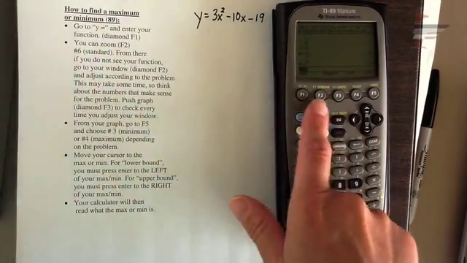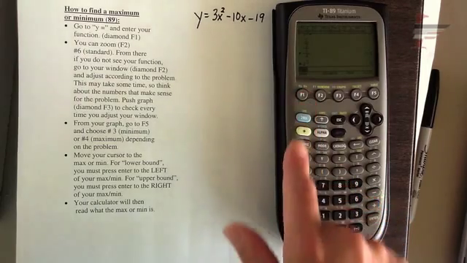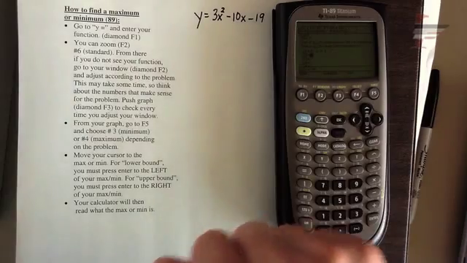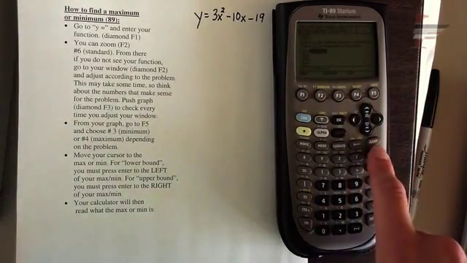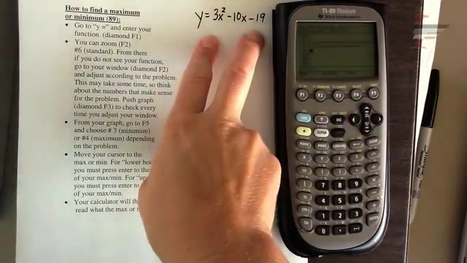So again, your y equals is diamond F1, because your y equals is in green, so you have to do your green diamond button. So if you go diamond F1, you might have some old functions in there, so I'm going to clear out my old ones with the clear button right here, and type in 3x squared minus 10x minus 19.